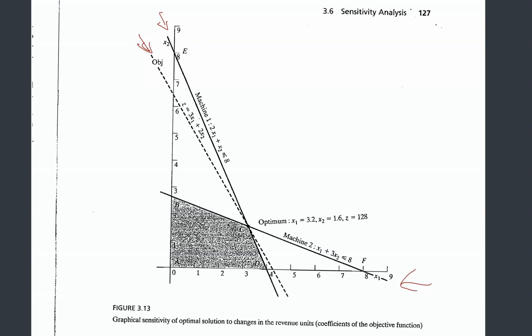This is the optimal solution. First, find the slope for the constraints. For this constraint, we have 2x1 plus x2 equals 8. Since it is a line, we write it as equals.